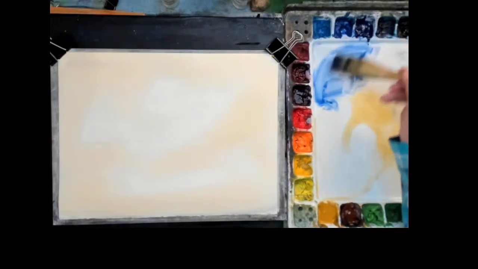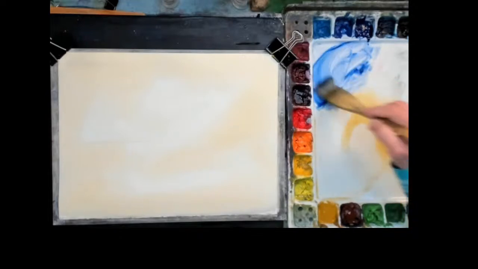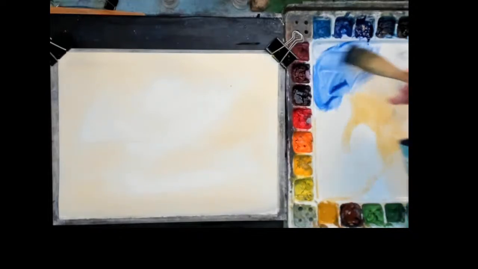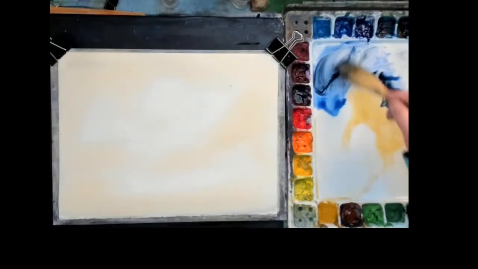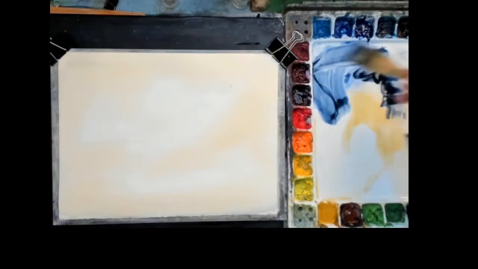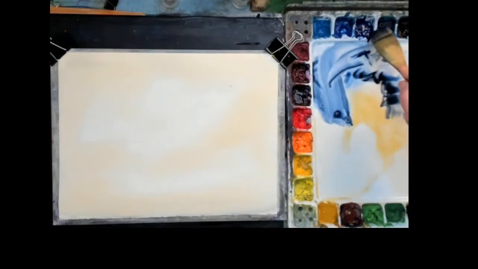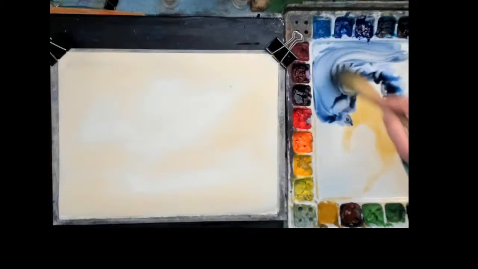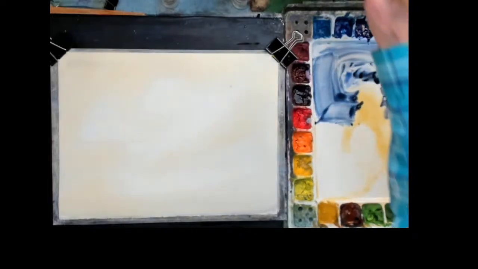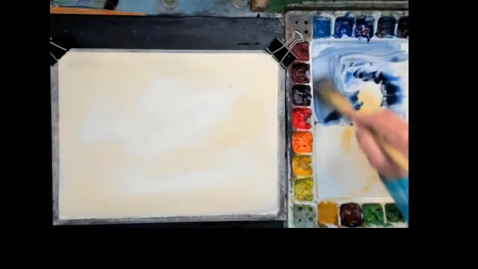That was to kind of wet the paper up and get a base coat started. And I'm going to introduce a little bit of Payne's gray, just a little bit. Now what that does, Payne's gray takes a little bit of that real rich blue color of ultramarine. I want to get like a medium value.